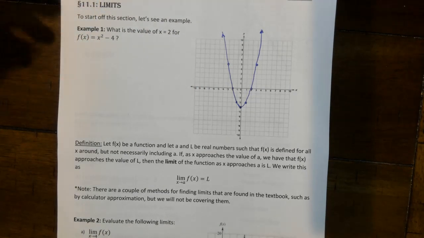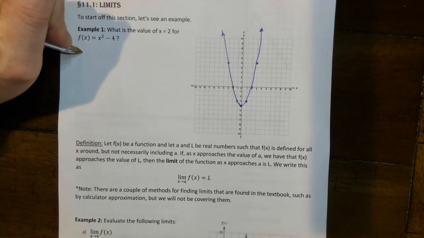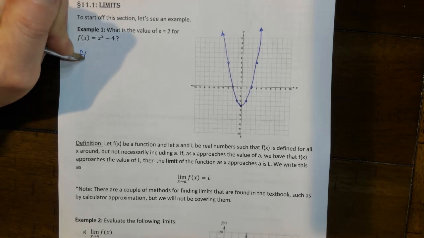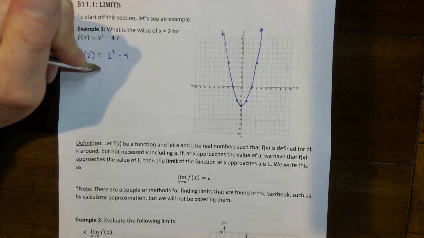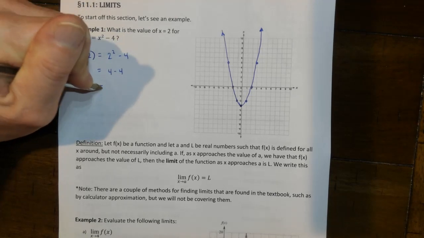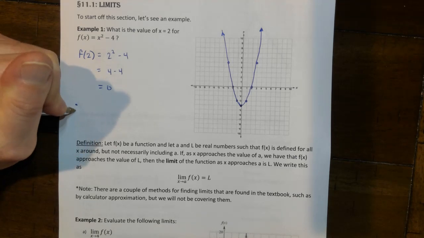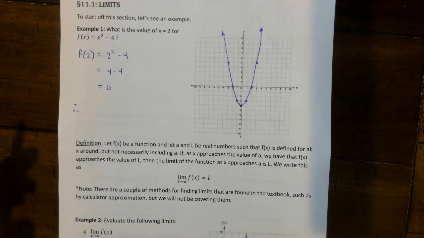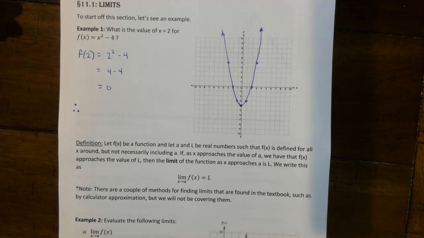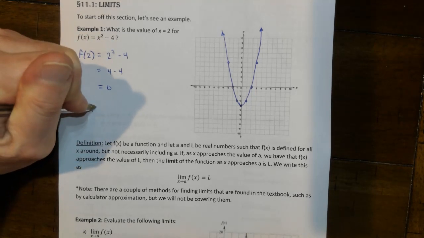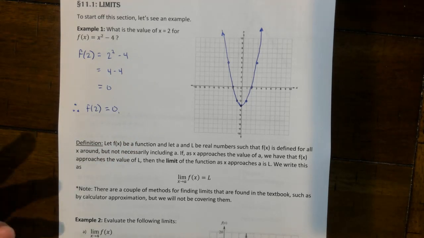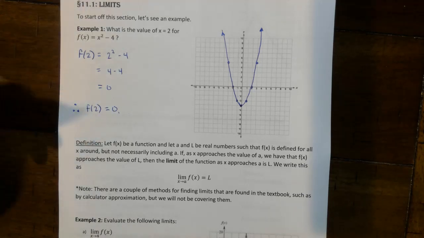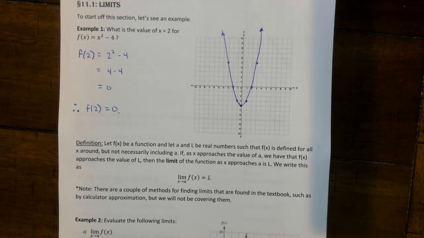Again, we wanted to know what happens at x equals 2. From a pure standpoint, we could have just plugged this in. f of 2 is 2 squared minus 4. That's 4 minus 4, that's 0. So therefore, these three dots mean therefore, if you haven't seen that before. Therefore, f of 2 equals 0. The reason I'm bringing in the graph, because we could have done this part without the graph, is I want you to see what the function looks like it's doing.